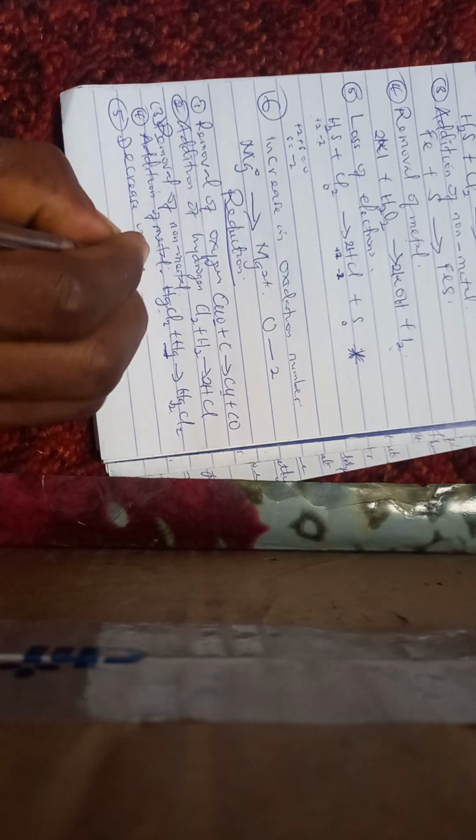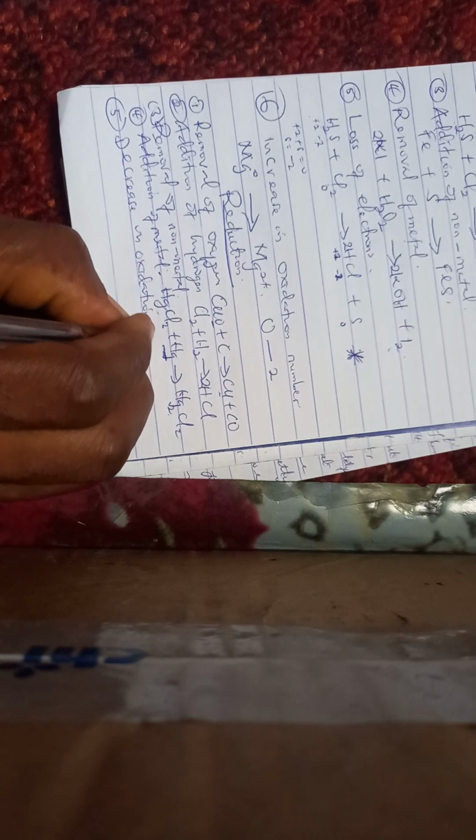Number 5, decrease in oxidation states or oxidation number, is opposite of oxidation. Decrease here. Let's use this. If chlorine Cl gains an electron to Cl, it has gained an electron here. So the oxidation state of chlorine here is 0, and it is minus here.